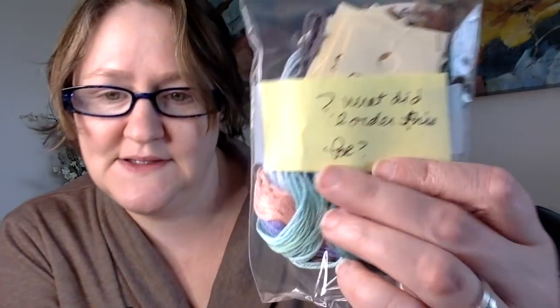And then I have this little pack of threads. Clearly I bought them for something, but I can't remember what. So I have a little note on here that says, what are these for? What did I order this for? It's enough, and that's fancy floss. So it's enough that I know it's for a project. I just need to figure out which project it is. So I did have an order from 123 Stitch come in, but I don't think there was any charts or anything. I think it was just a bunch of threads.